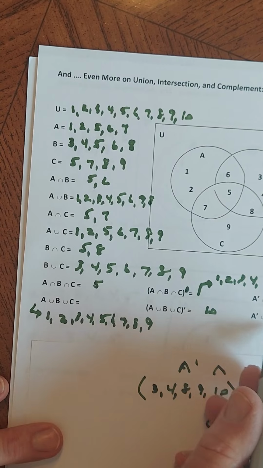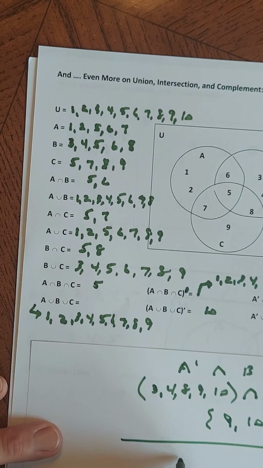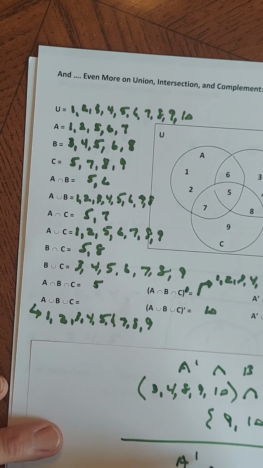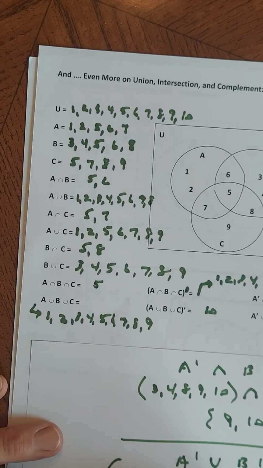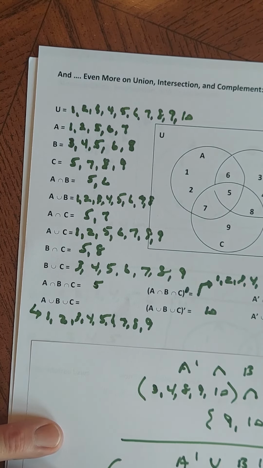Okay, and then on this one, the difference is that's A complement union B complement. So I got the same numbers. I got 3, 4, 8, 9, 10. Take those guys, union with 1, 2, 7, 9, 10.